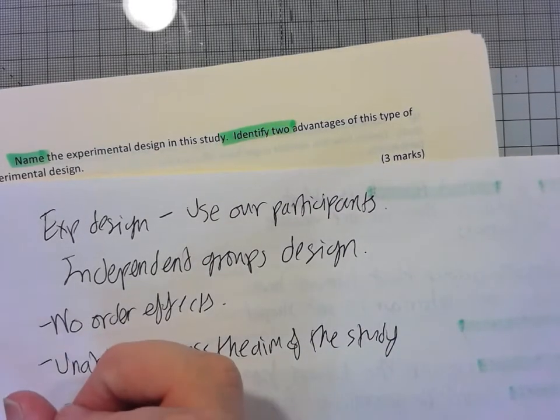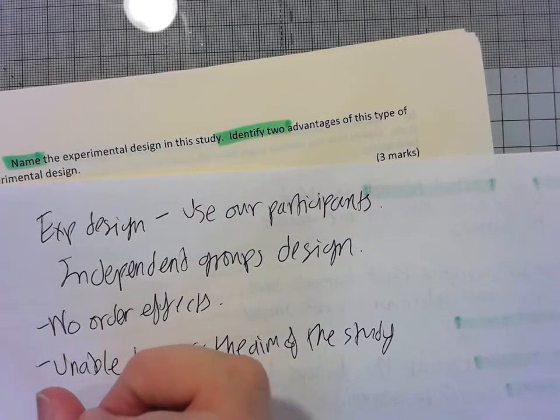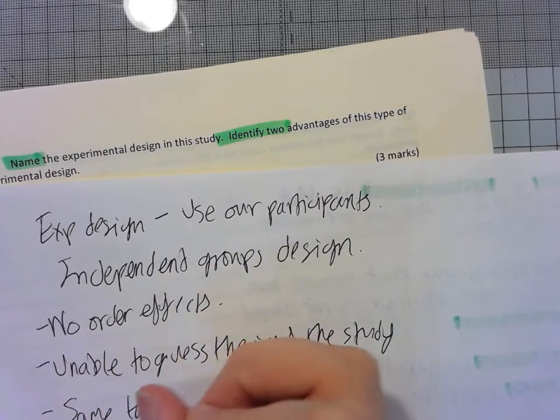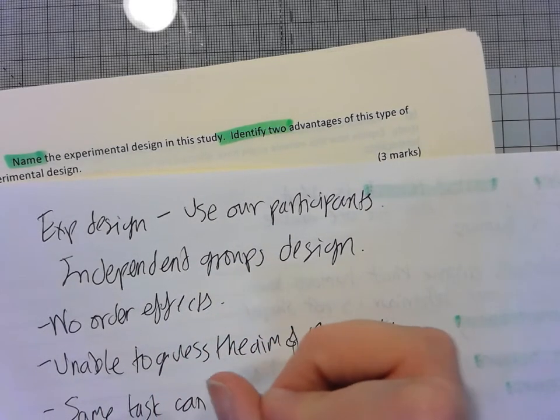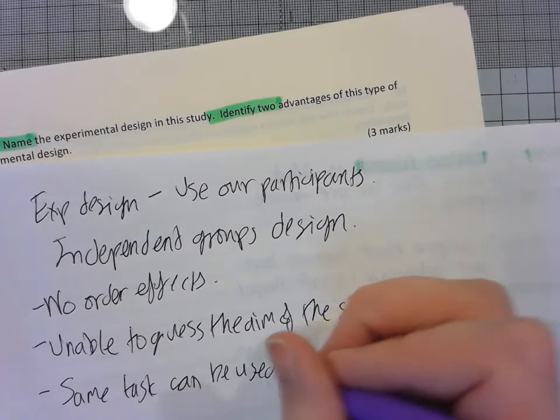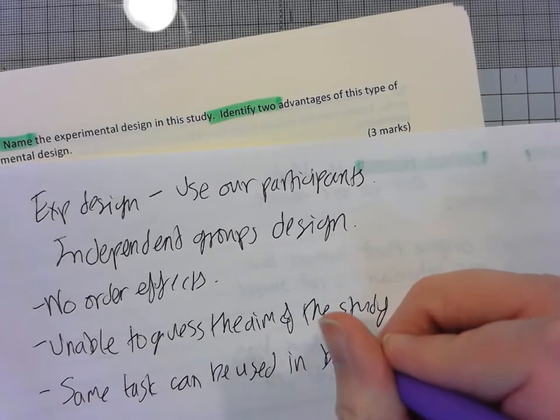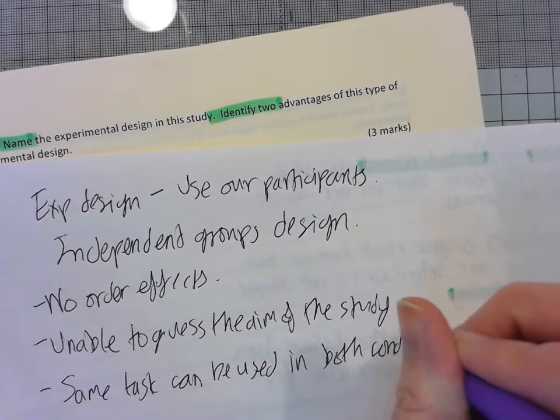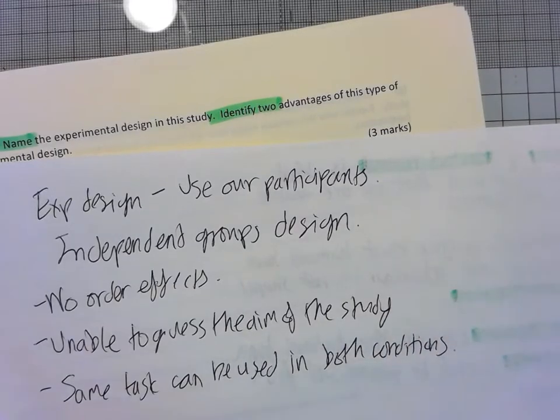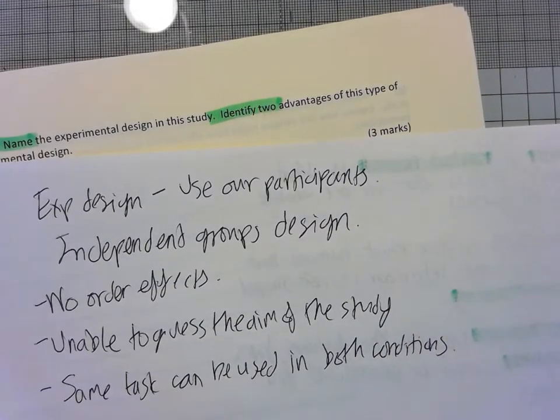I could even say that the same task can be used in both conditions. So I can talk about those things.